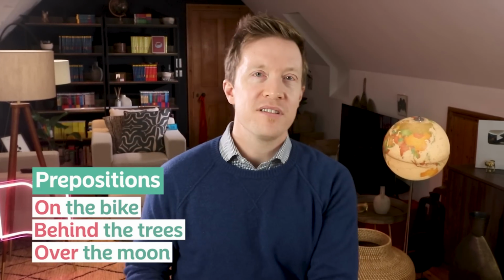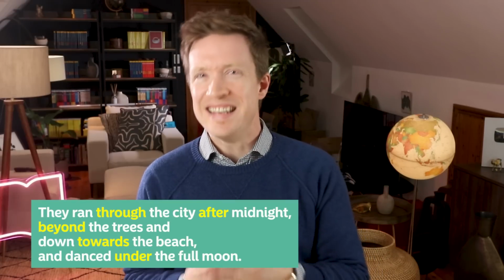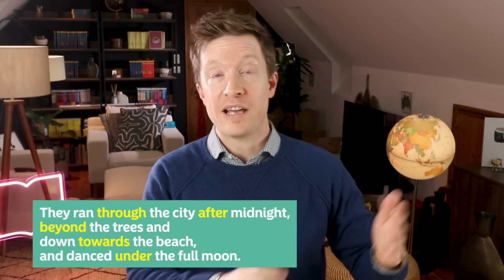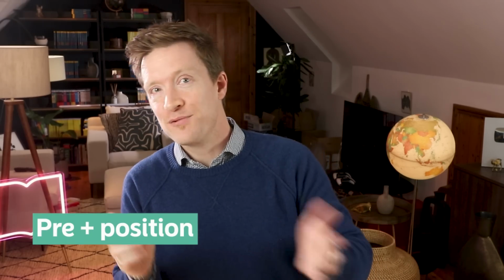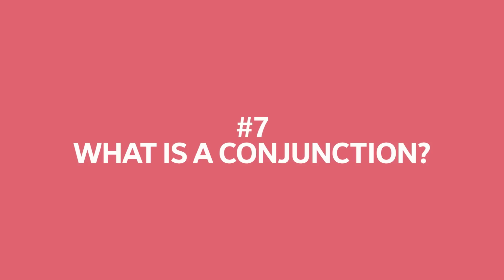On the bike, behind the trees, over the moon, prepositions tell you where something is, when something is, or even the direction of something. In other words, prepositions tell you about the relationship between two things in a sentence. See how a good sentence needs prepositions? And they almost always come before a noun, which is why they're called prepositions. Languages like Turkish and Hungarian actually call them postpositions because they come after the noun. Pretty badass. Badass, of course, being an adjective, of course.